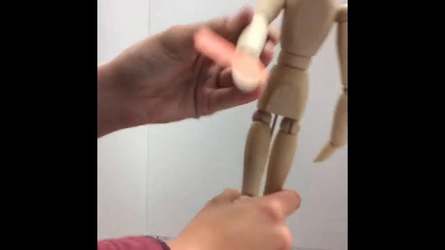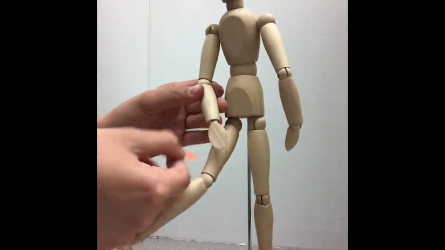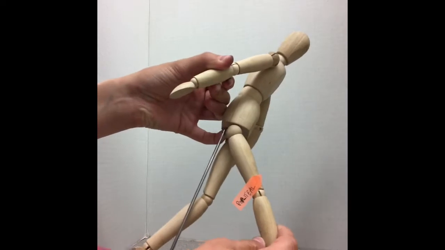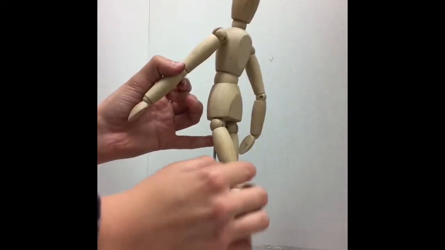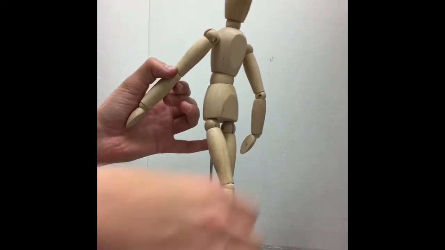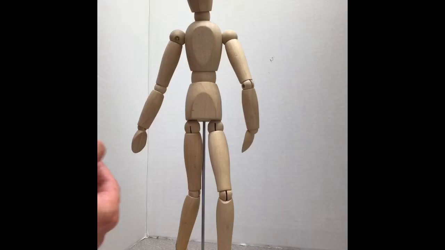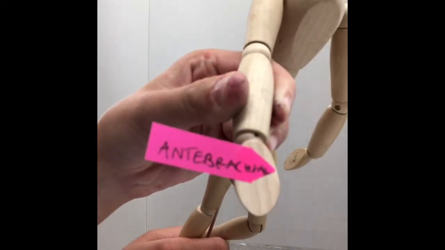Next we have the popliteal region, even though it's a little hard to read, and that is the posterior knee. Next we have the antebrachial region, which is the forearm.